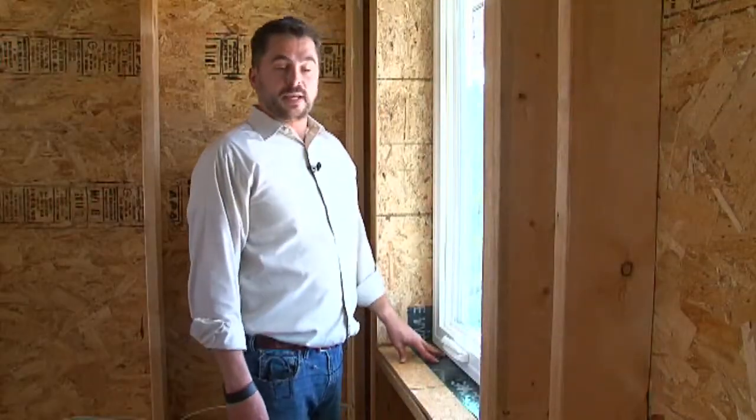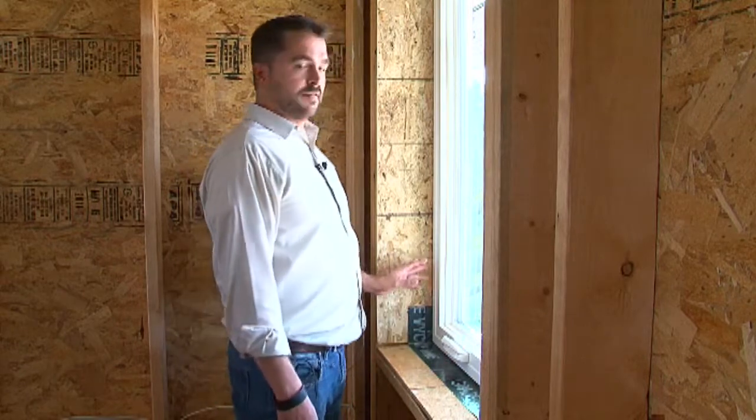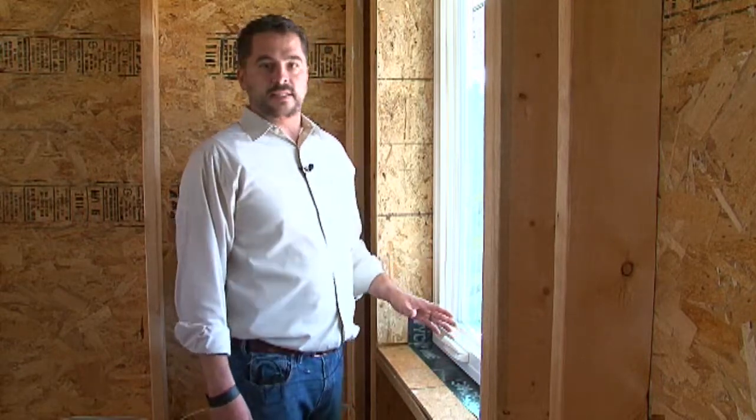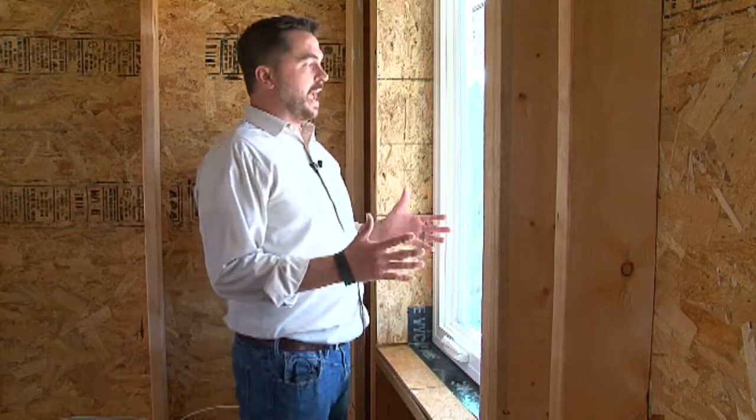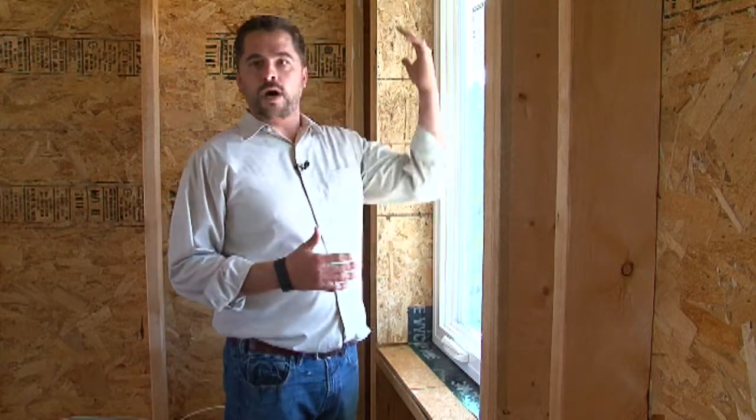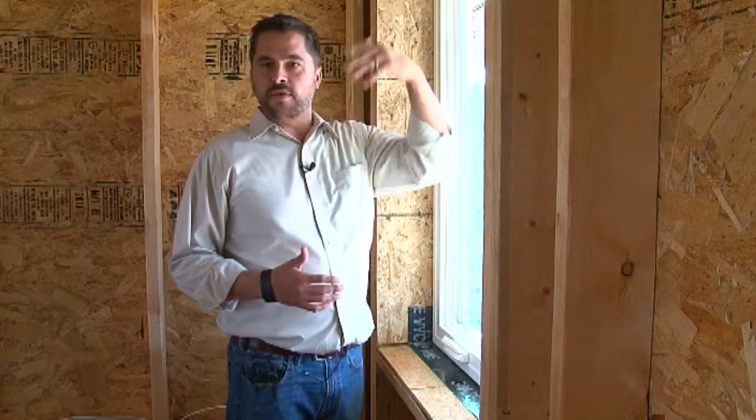Another important detail that we need to pay attention to is how we flash our windows. It doesn't have anything to do with energy, but it does again deal with the durability of the structure. When you drive down the street, take a look at some job sites after I show you the correct way to do this, and you'll see how often it gets done incorrectly. The thing is, you don't actually need directions on how to do it. You just need to stand back and apply a little bit of logic: any water that hits your wall is going to go down.